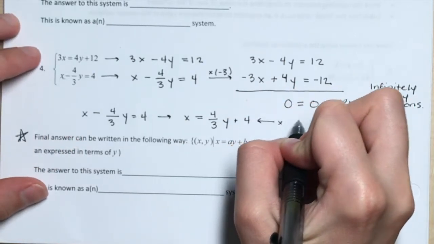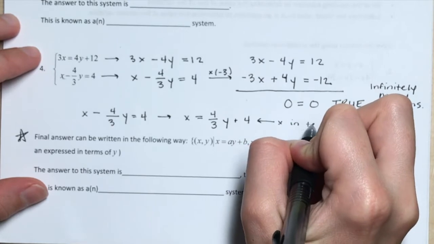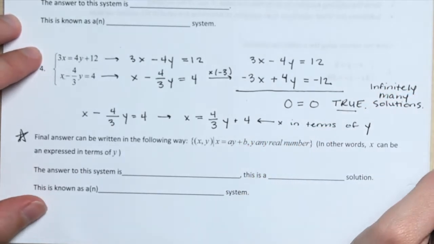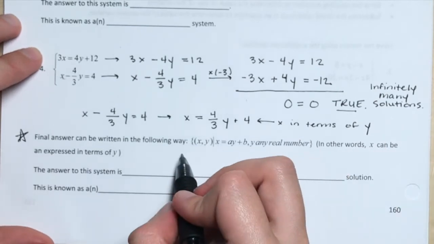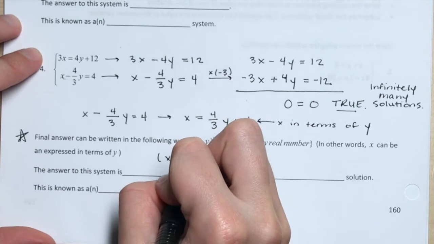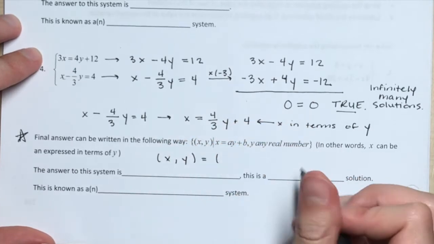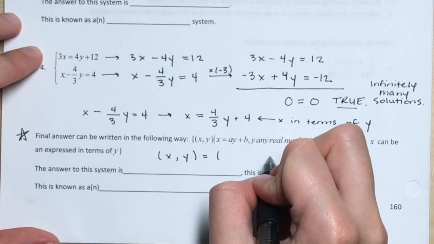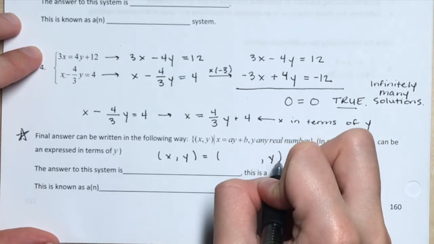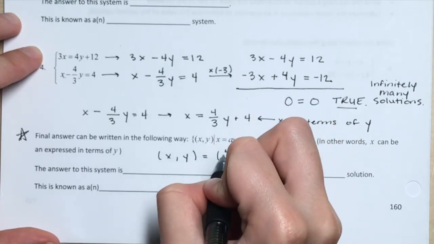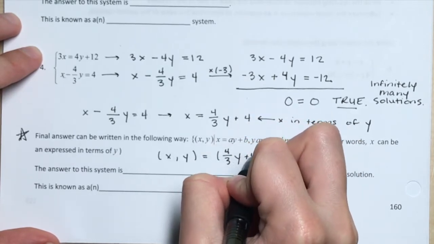This is x in terms of y. So we know that our final answer can be written as (x, y) equals, we want y to be whatever, right? Y can be anything. And we want x to be 4/3 y plus 4.